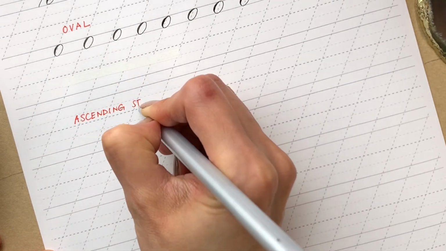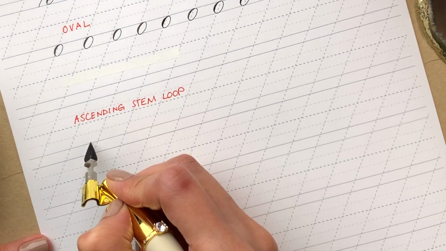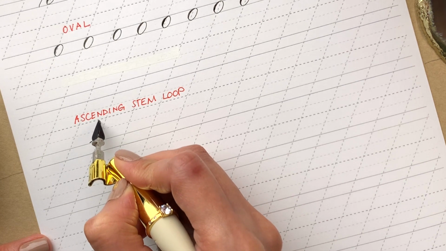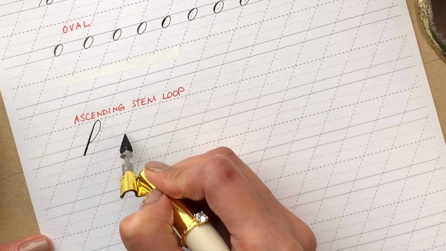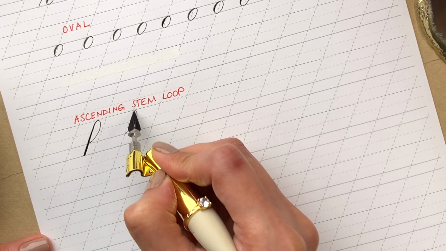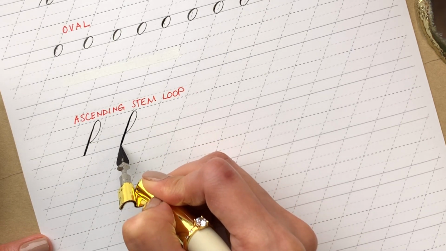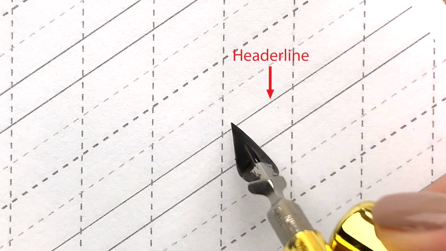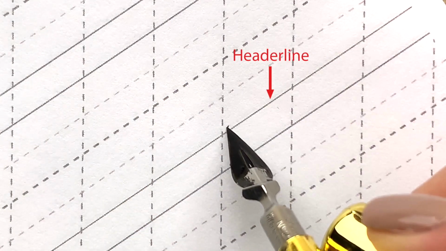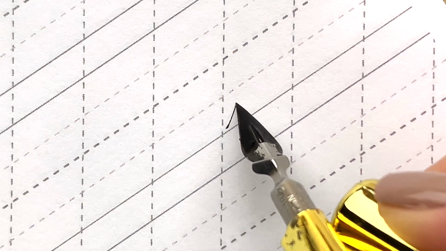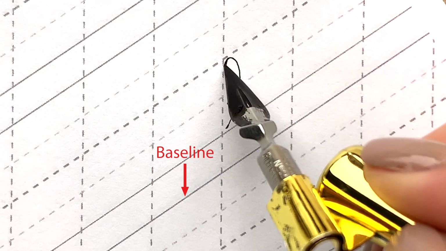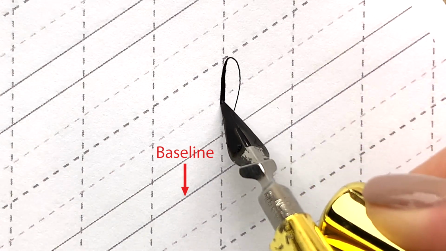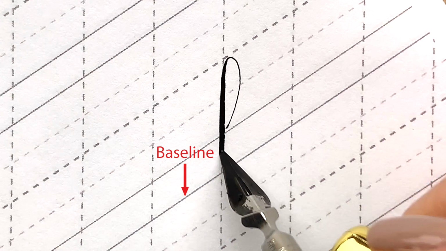Ascending stem loop. You can see it in letters F, K, etc. Start the stroke at the header line and gradually add pressure as you come down towards the base line. Keep the shape of the loop narrow and finish with a squared bottom like this.